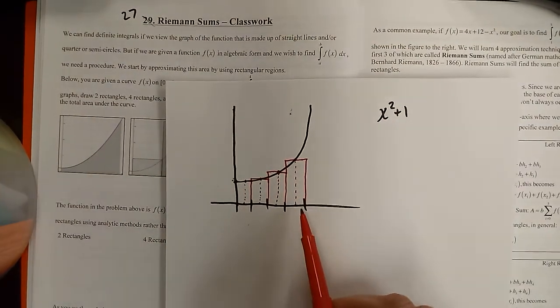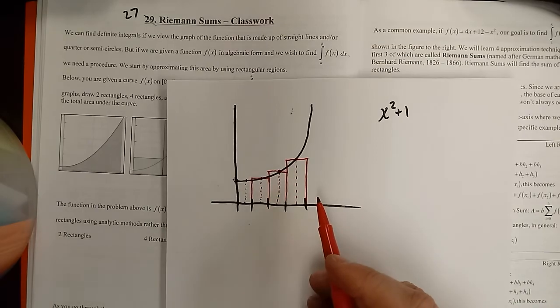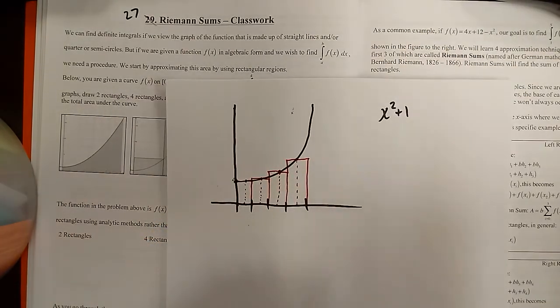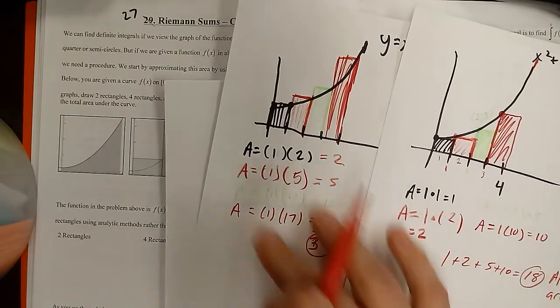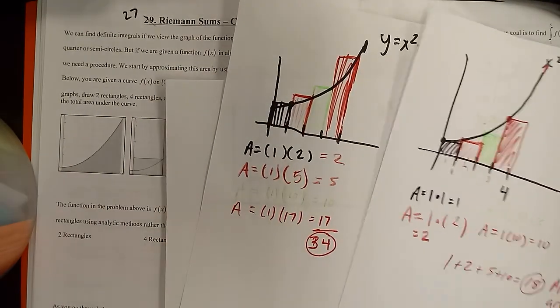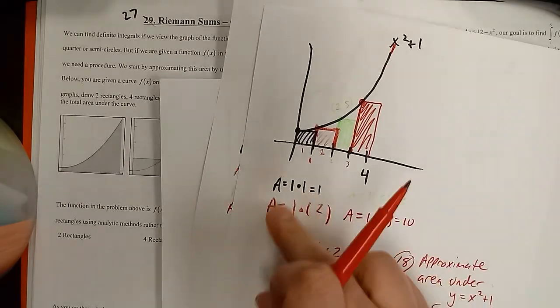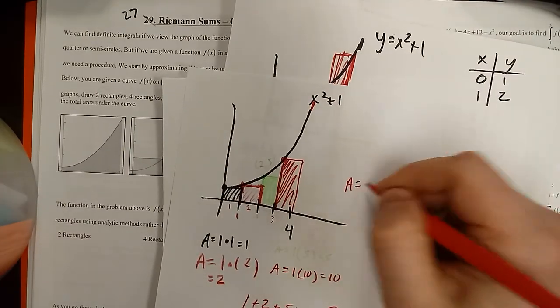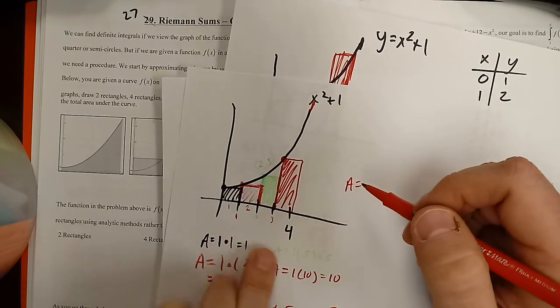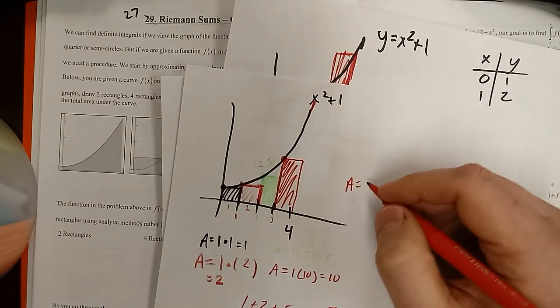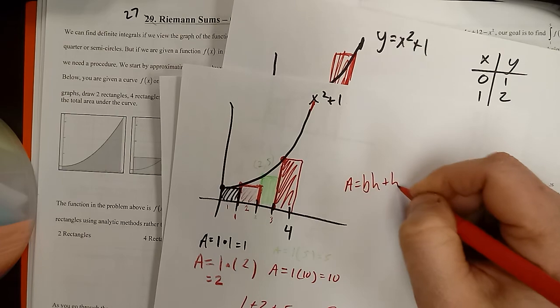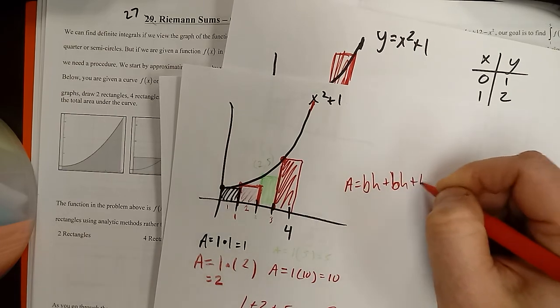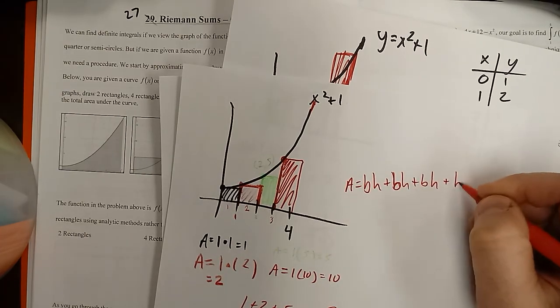So, to find these, wait, you know what? Hold on a second. For all these situations we've had so far, instead of writing together 4 different areas and then adding them, I could have just said, what's the area of this? Well, it's the length times width plus length times width plus length times width, or base times height plus base times height plus base times height plus base times height.